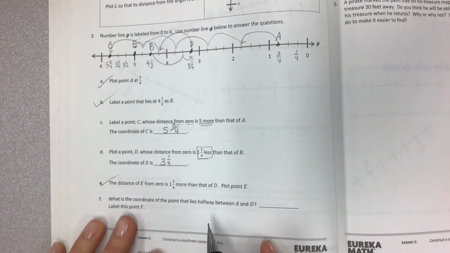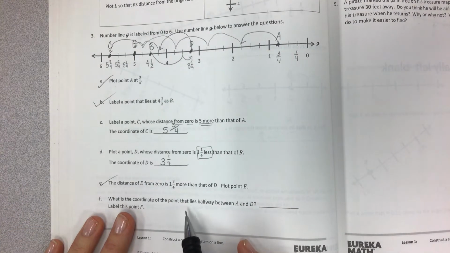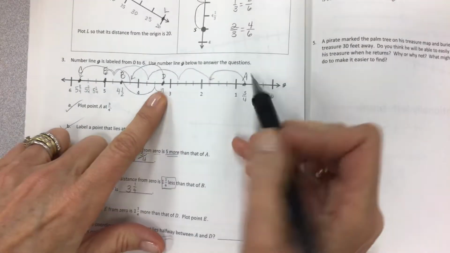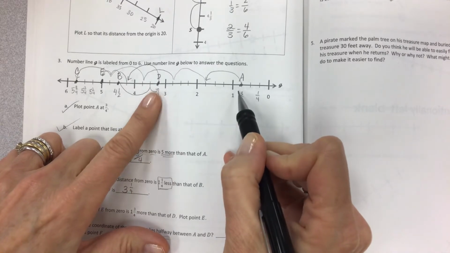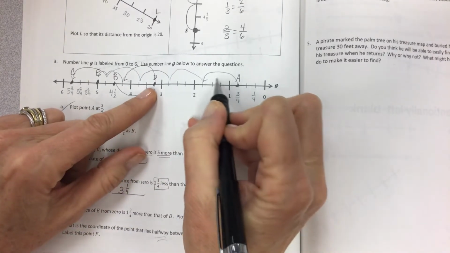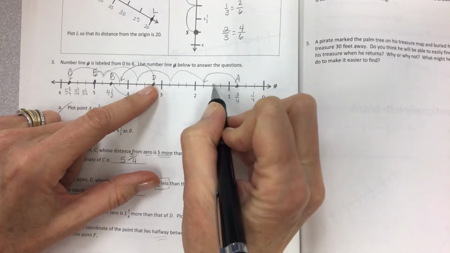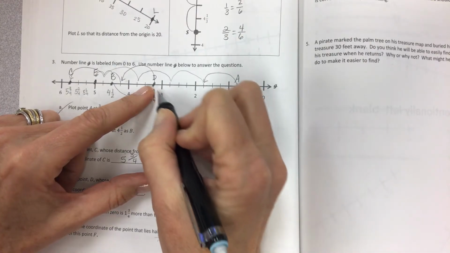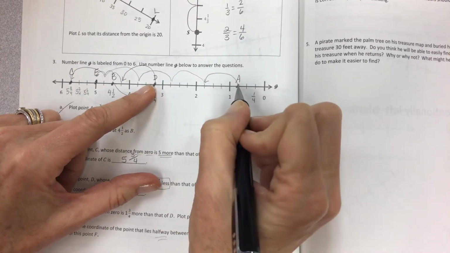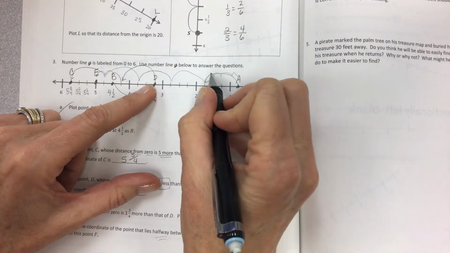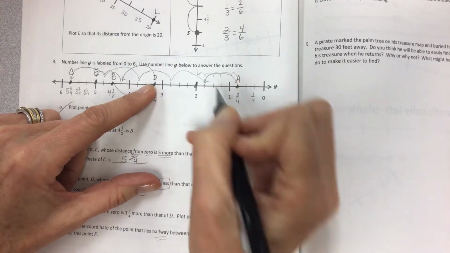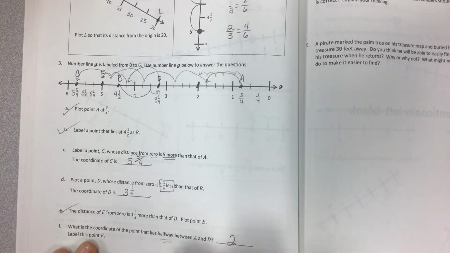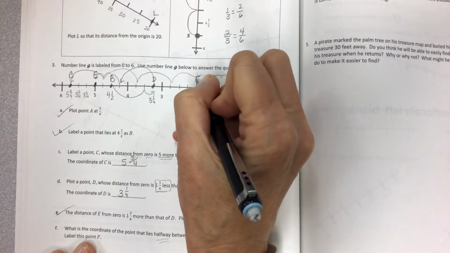Check, done. What is the coordinate of the point that lies halfway between A and D? So here's A. Here's D. So, gosh, how many tick marks are in between? Let's count them. 1, 2, 3, 4, 5, 6, 7, 8, 9, 10. So if 10 would be the full, then 5 is the half. 1, 2, 3, 4, 5. And so the coordinate of the point that lies halfway is 2, and I need to label that point F.